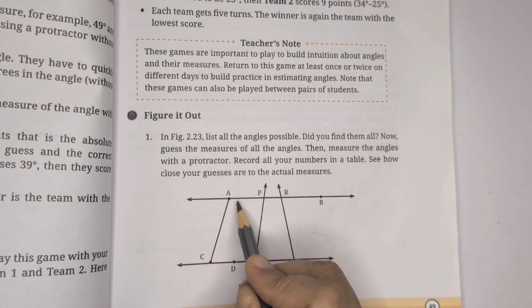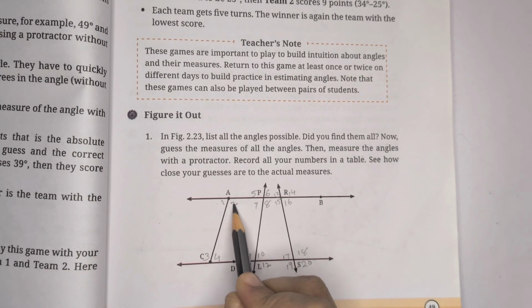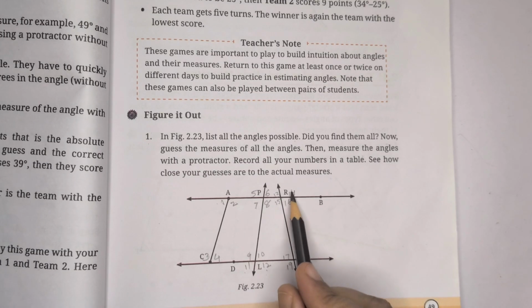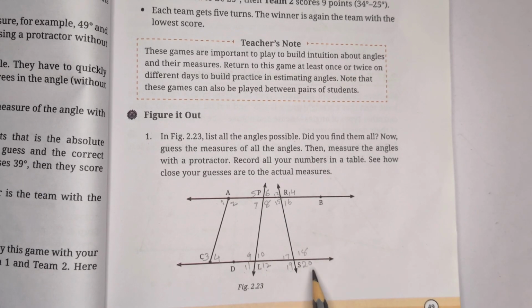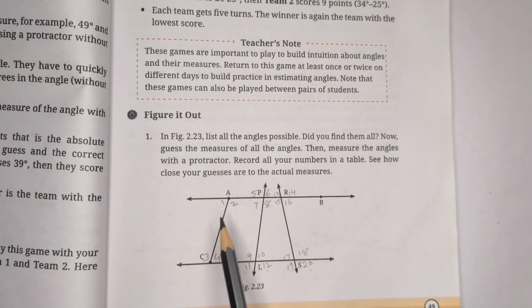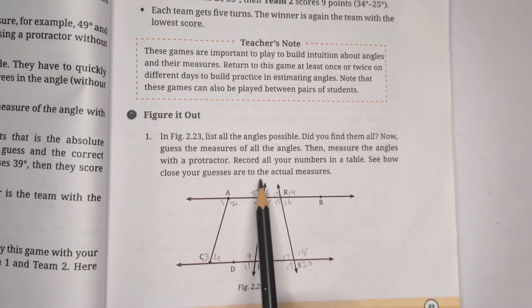First we can name them angle 1, 2, 3, 4, 5, 6, 7, 8, 9, 10, 11, 12, 13, 14, 15, 16, 17, 18, 19, 20. So altogether 20 angles. Then measure each of them. First you have to guess each angle. This angle, how much will it come? Maybe 60 or 70. Guess how much it will come and then measure that angle using the protractor, and check whether your guesses are close to the actual measurement or not.